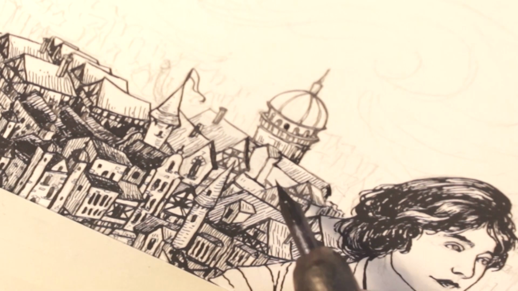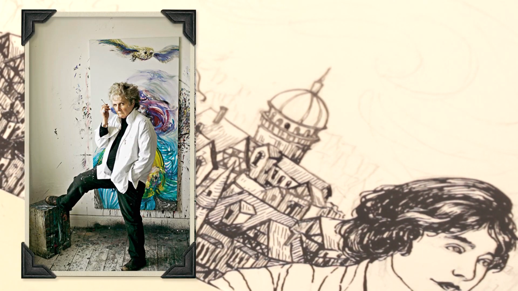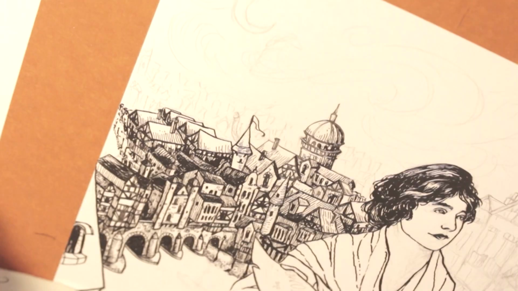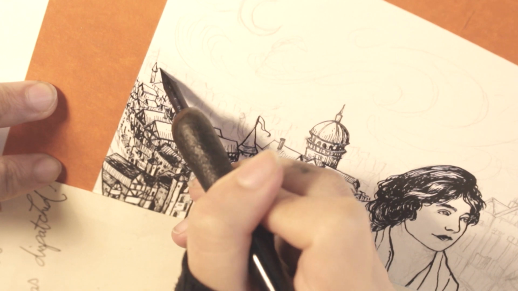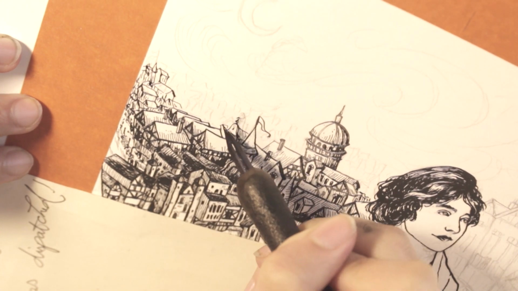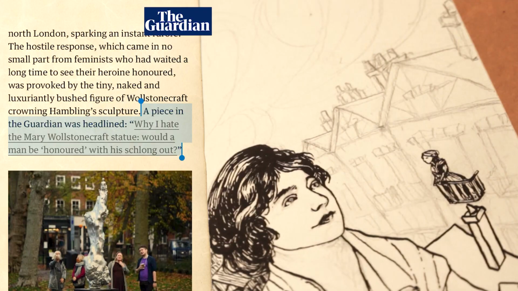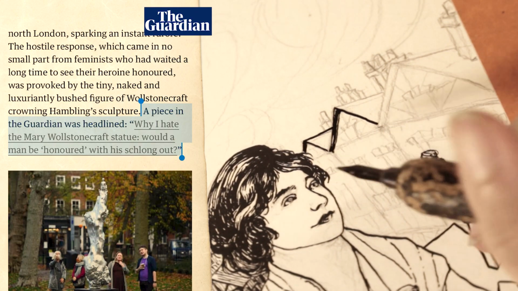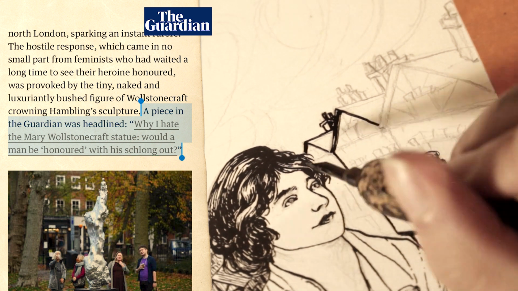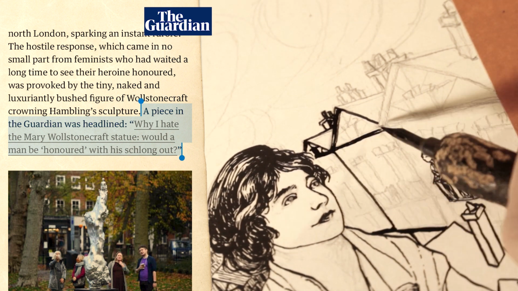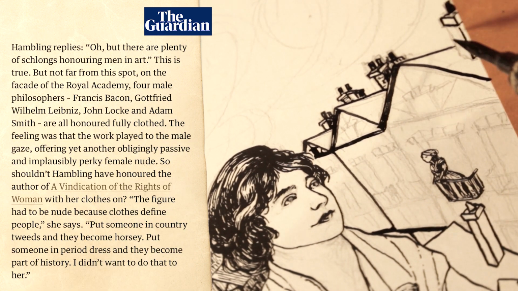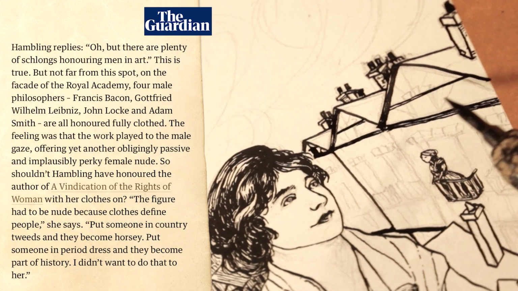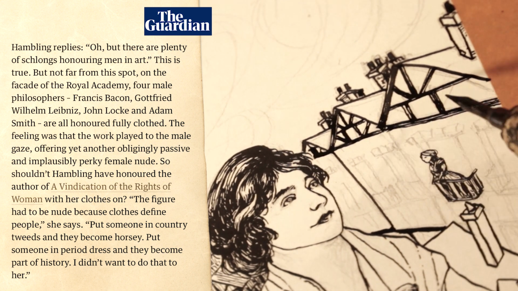So I found an interview with the artist, Maggie Hambling, which was a very entertaining read to me because it seemed like the interviewer was trying to do the same thing I'm doing, which was listen to each of her reasons and then go, yeah, but why? A piece in The Guardian was headlined, "Why I Hate the Mary Wollstonecraft Statue. Would a man be honored with a schlong out?" Hambling replies, "Oh, but there are plenty of schlongs honoring men in art."